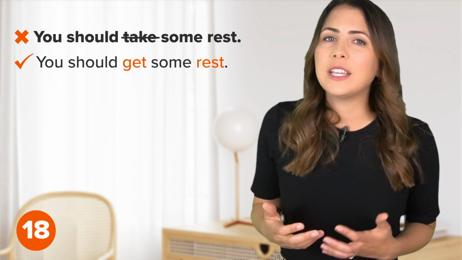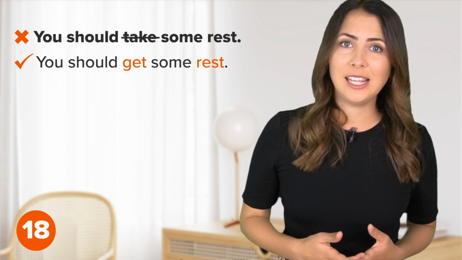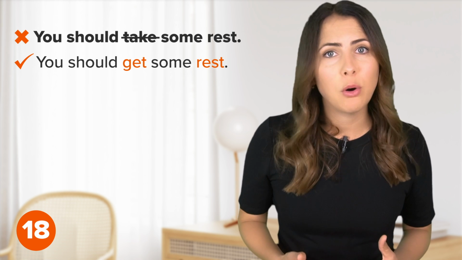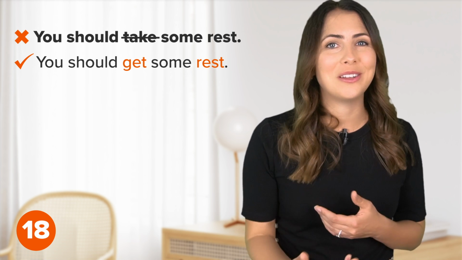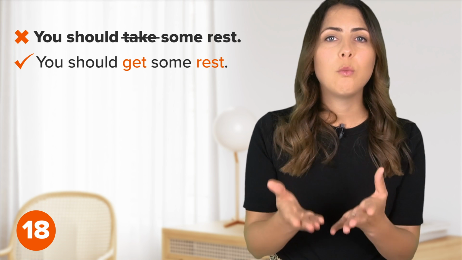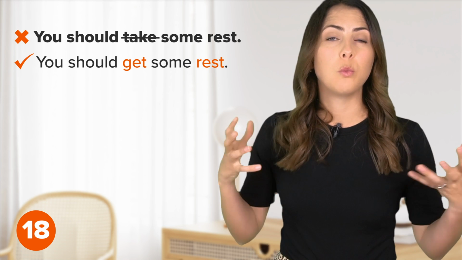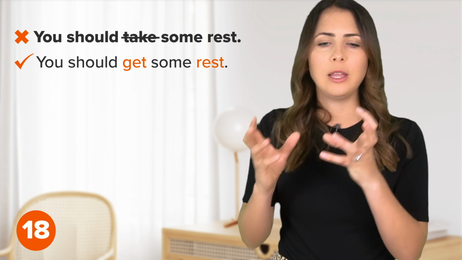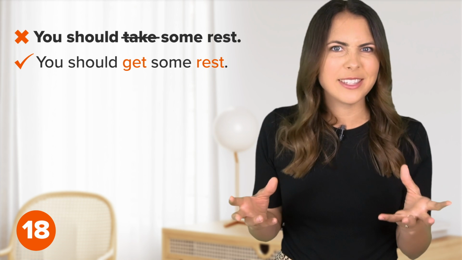Unfortunately, there are no fixed rules for collocations in English, which is why it's so important that as you learn new words, you're also paying attention to and you're learning the words that often get used with that word. So you're learning words in groups, in chunks together.